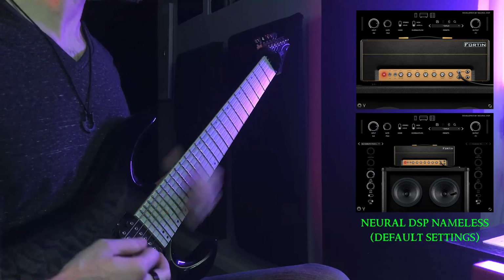Then we're going to be turning back the clock a little bit. We're going to be playing a riff from the song Time Machine off the Black Sabbath album Dehumanizer.